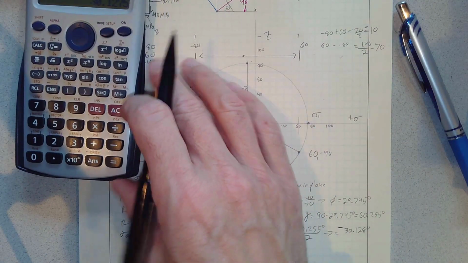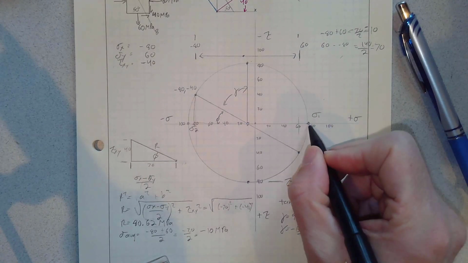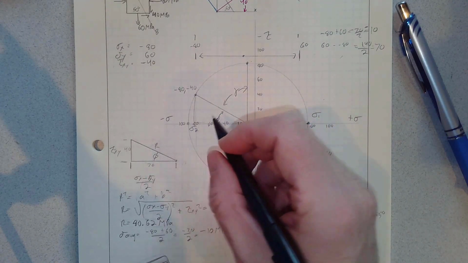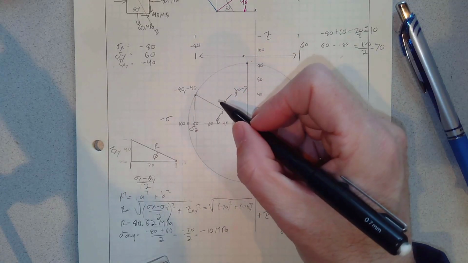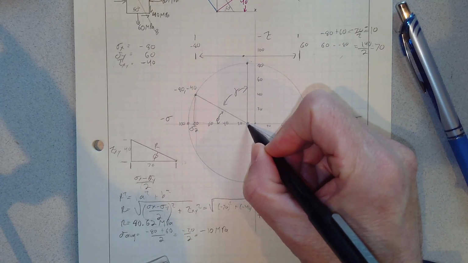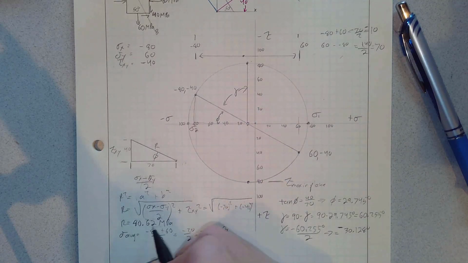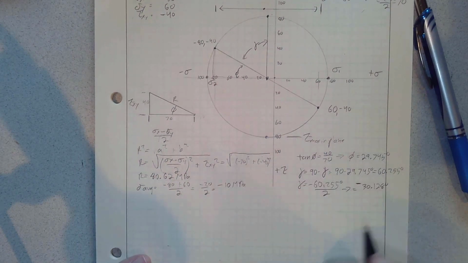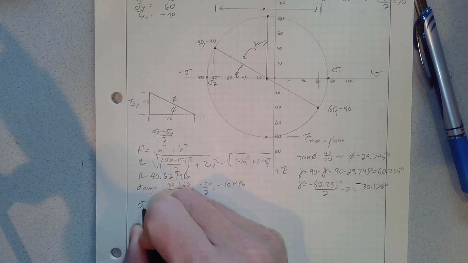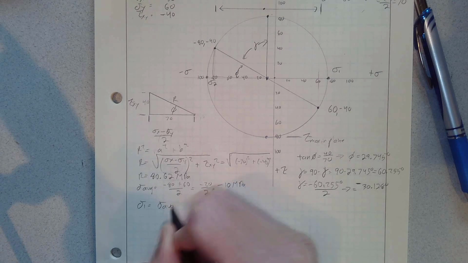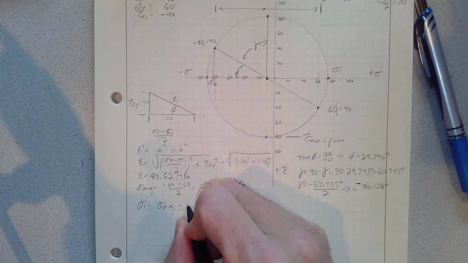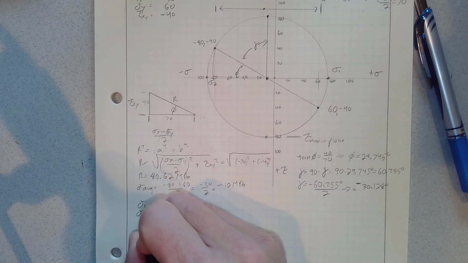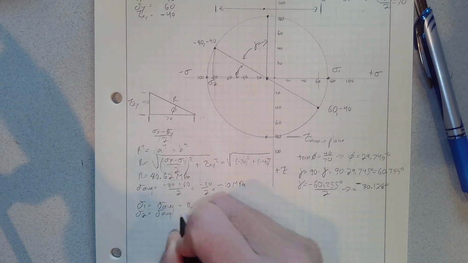Okay. What other information? Oh, let's find our principal stresses. So we've said that principal stress 1 is out here, principal stress 2 is back here. We've got most of what we need to figure that out right now, don't we? We know that the center of the circle is at negative 10 megapascals, and we know that the radius of the circle is 80.62. So in this case, it's real easy to find our principal stresses. Principal stress 1 is equal to sigma average, that's the center of the circle, plus our radius, right? And sigma 2 is going to be equal to sigma average minus the radius.